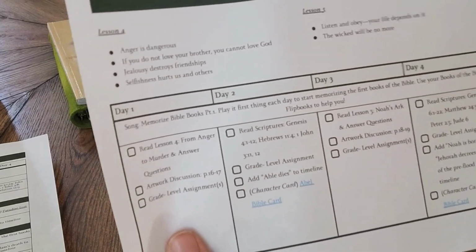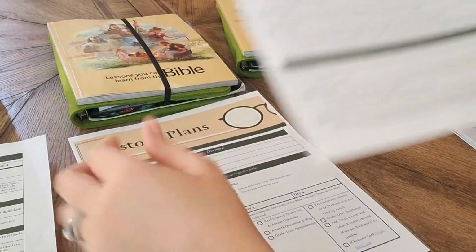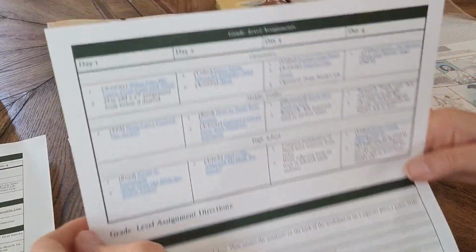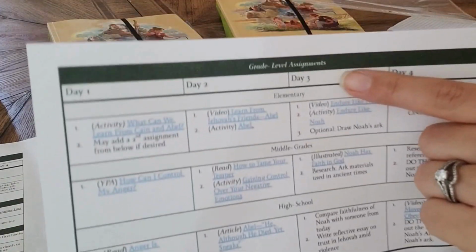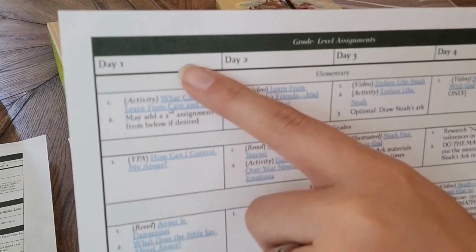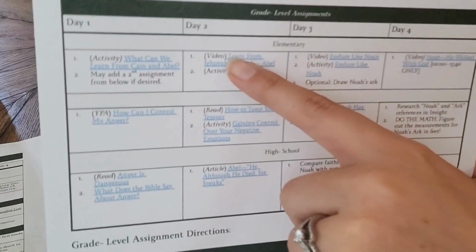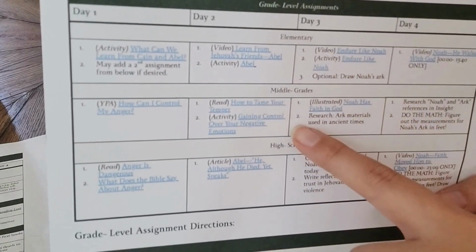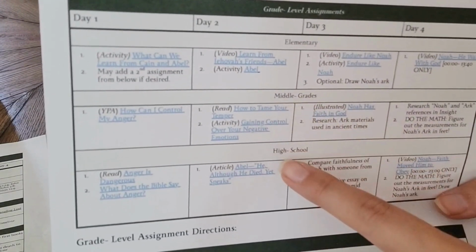So that's where the fun comes in. Then we have the second page that goes with this first page, the overview page. And you've got grade level assignments listed by day. So you've got the days across the top, and by grade band. You have elementary, middle grades, and high school.